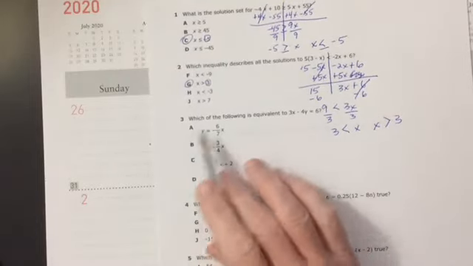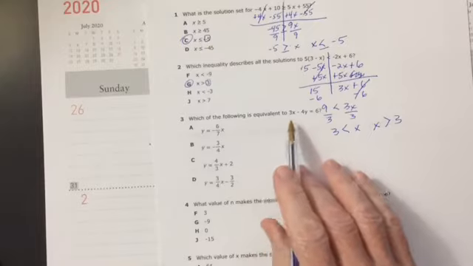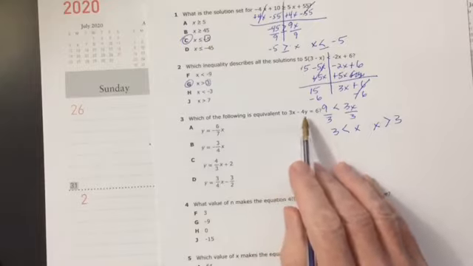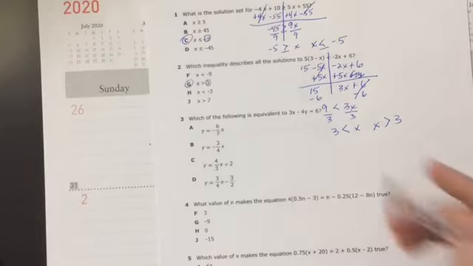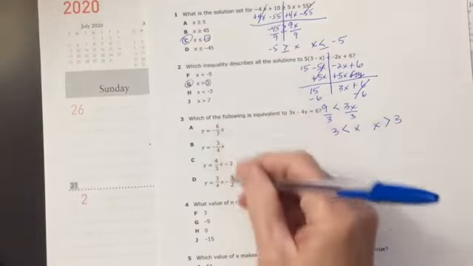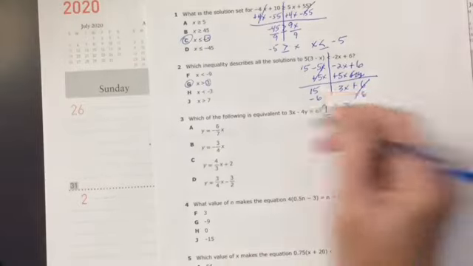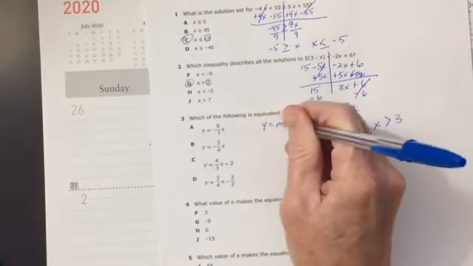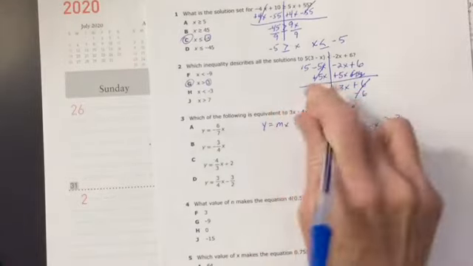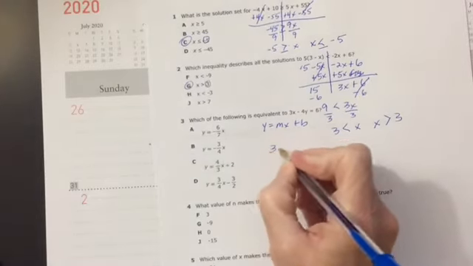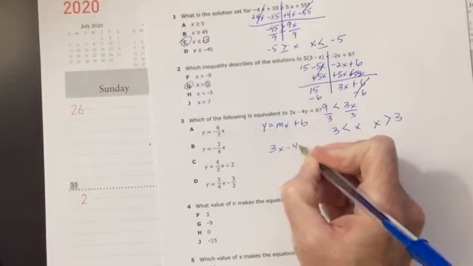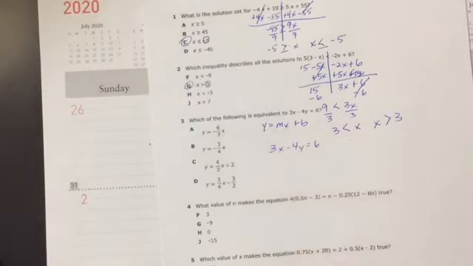Okay, let's look at the next one. Which of the following is equivalent to 3x minus 4y equals 6? So we're not going to solve this. We're just going to put it in the form, as you recognize here, of y equals mx plus b. So first, let's write the problem so we can move it around. 3x minus 4y equals 6.